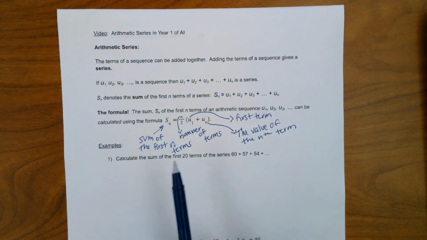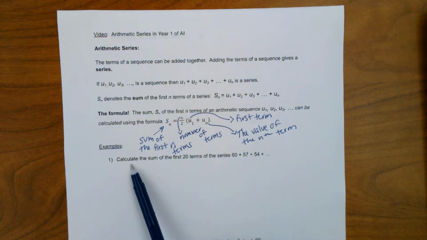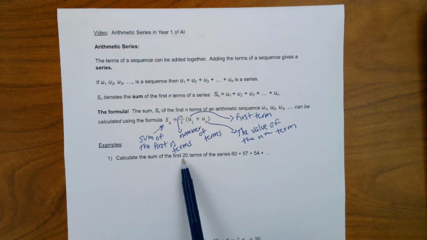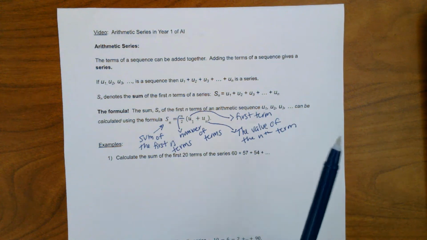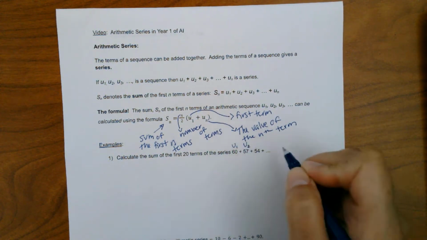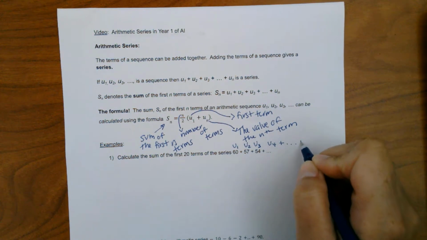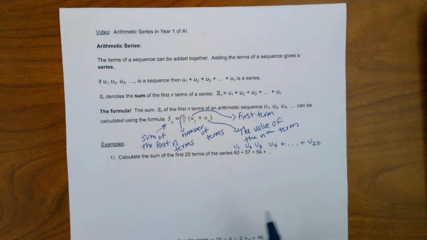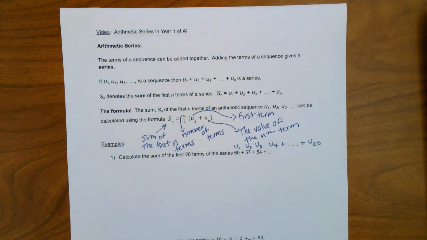So let's look at an example, because you might say, Dr. Mears, what's going on here? Let's put it in an example and see if we can figure it out. Number 1, calculate the sum of the first 20 terms of the series 60 plus 57 plus 54 and so on. So here's u sub 1 plus u sub 2 plus u sub 3 plus u sub 4 plus all the way to u sub 20. They want us to add up from u sub 1 all the way to u sub 20. Now, you could do this a couple different ways. You could find all 20 terms if you want.